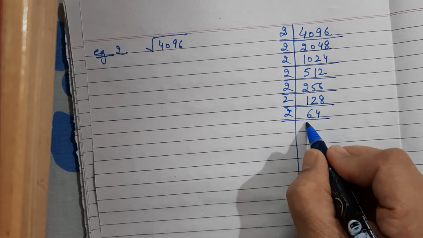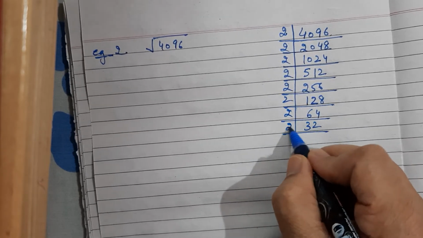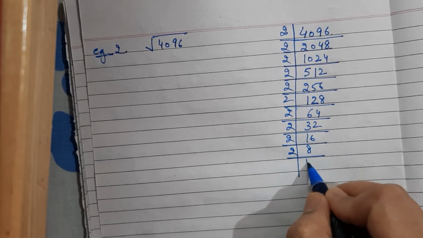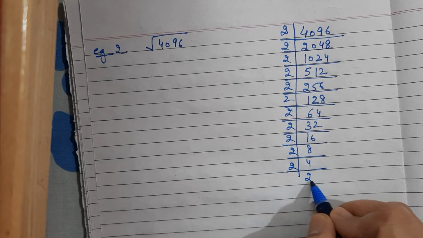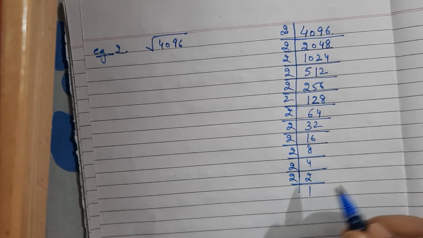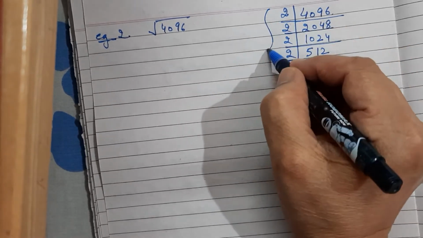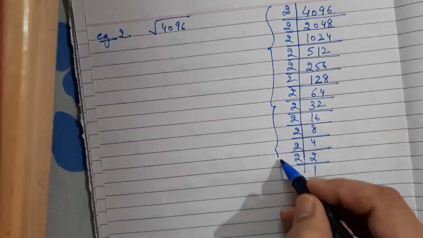Then again with 2, 32s are, 2 16s are, 2 8s are, 2 4s are, 2 2s are, and 2 1s are. So all factors are in the form of 2 2 2 2. So they are the prime factors, right?